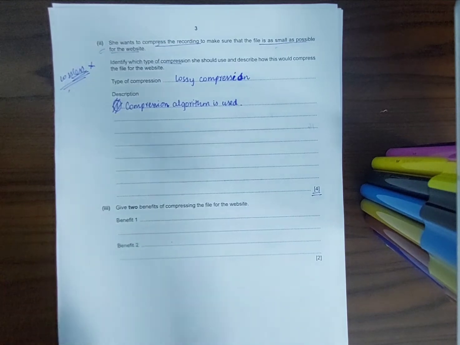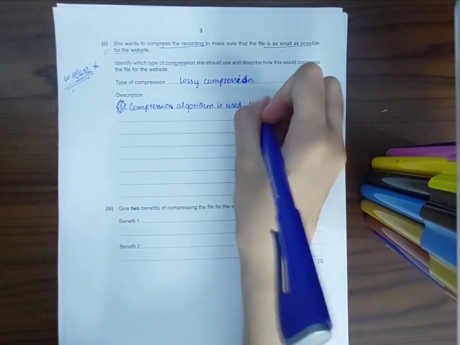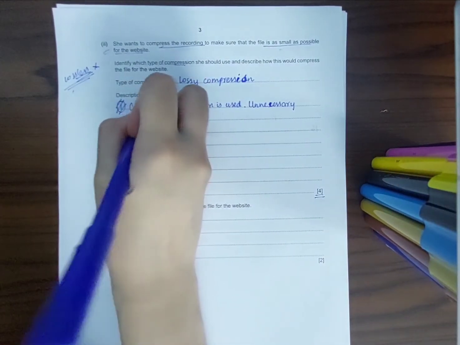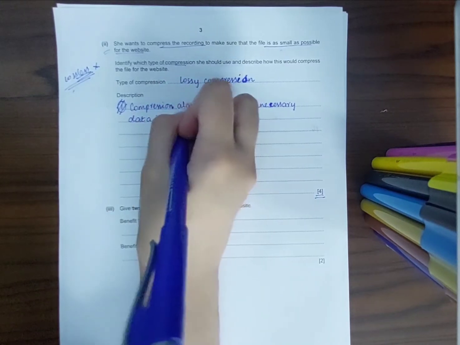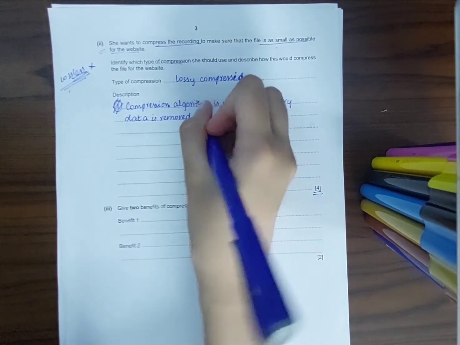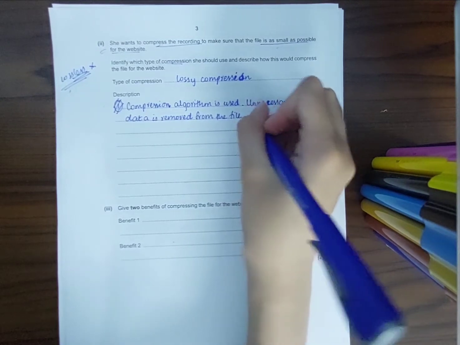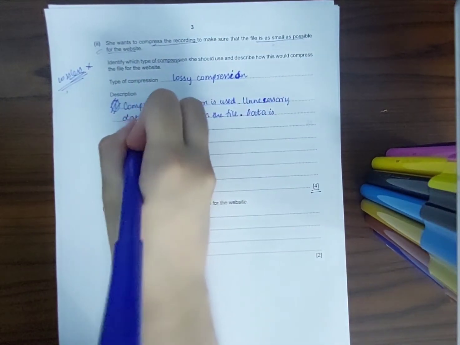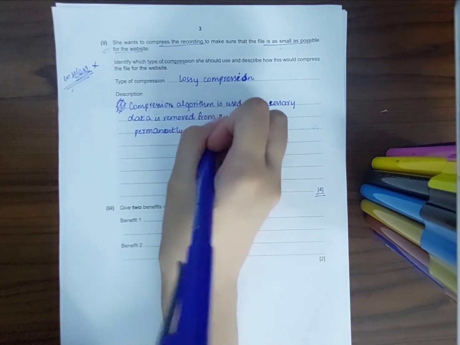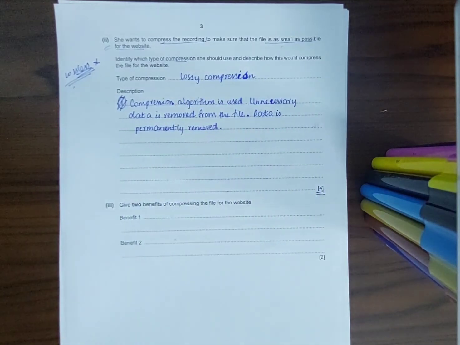You may write the 3 points as well: compression algorithm is used, unnecessary data is removed from the file, and data is permanently removed.